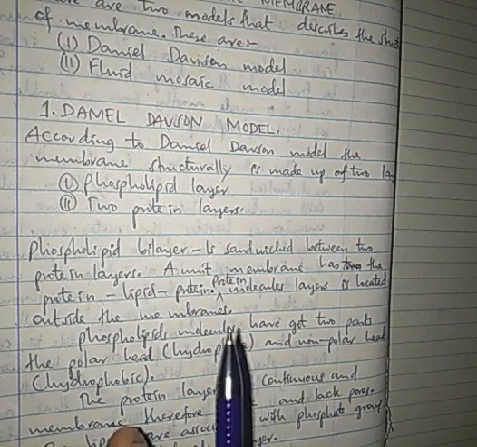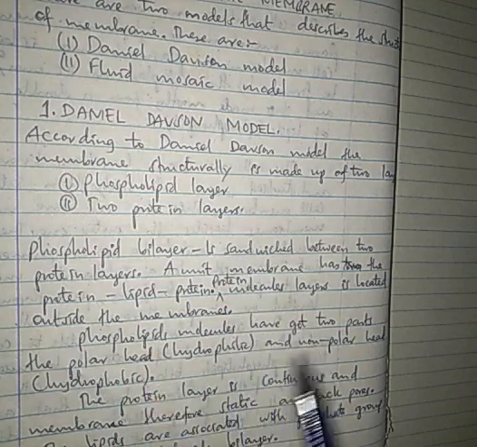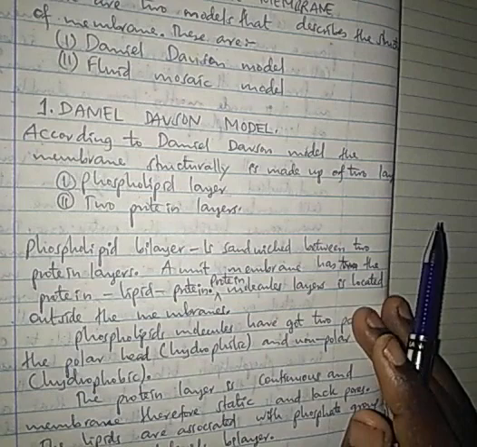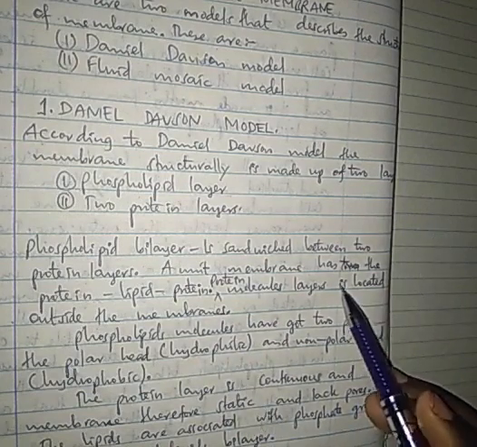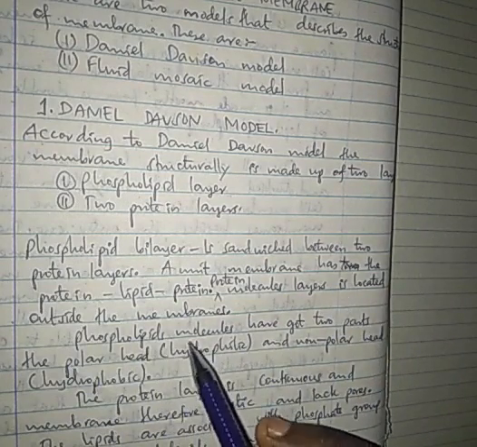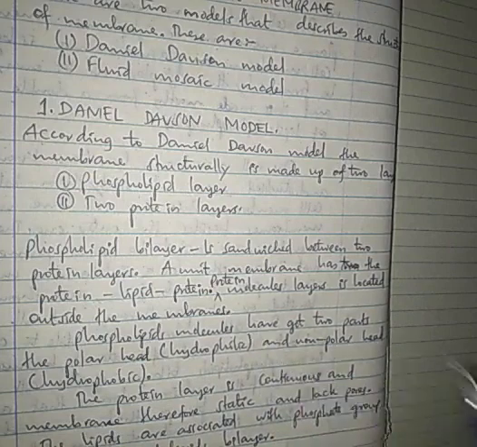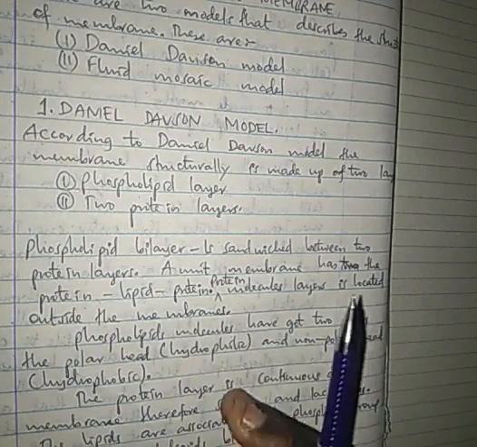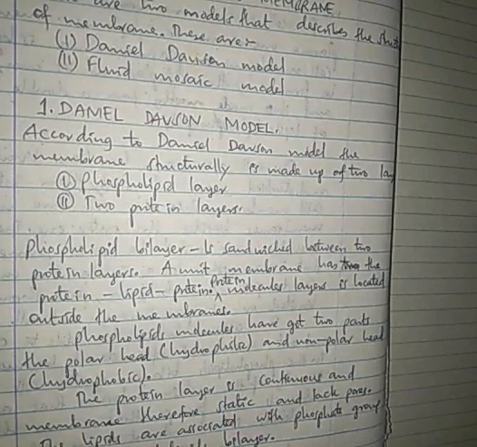Sandwiched means it is kept, we put it between. A unit membrane had protein, lipid, protein. The protein molecule layer is located outside the membrane. So that is the first idea of Danielli and Davson.